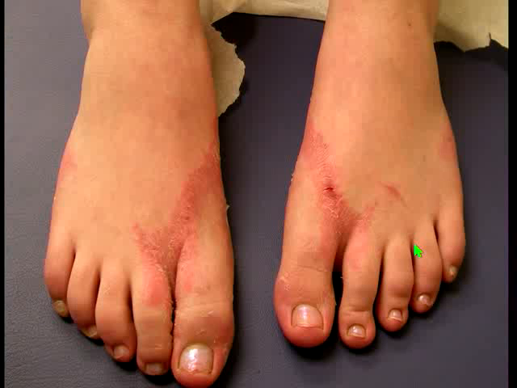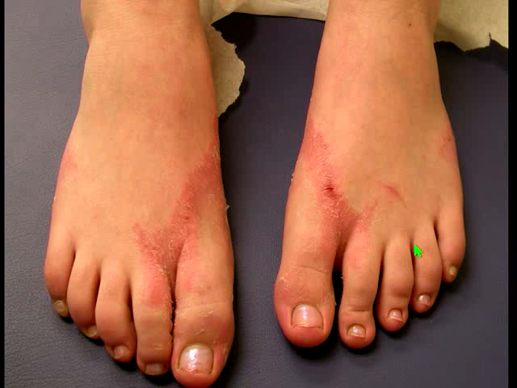This is another condition. Can you guys guess what this is right here? Right, so it's a reaction to flip-flops. So probably something in the rubber of the flip-flops. So we can see this very distinct pattern here, which is our clue that this is an allergic contact dermatitis. If you look at it under the microscope, it looks very similar to eczema. So the same thing is happening, but it's the distribution that's your clue, and often the age of onset.